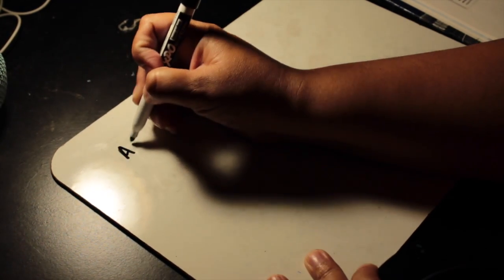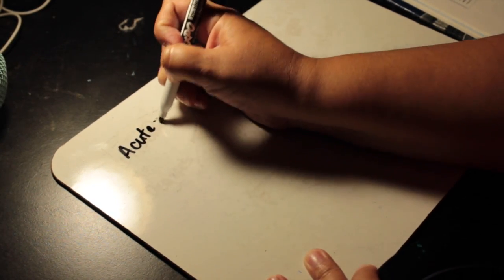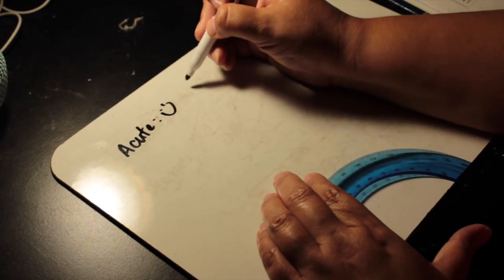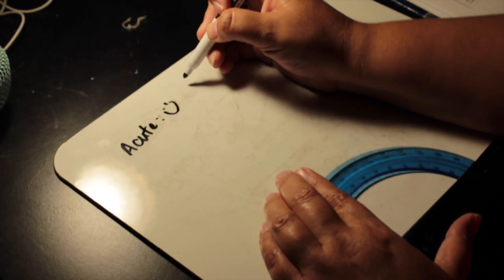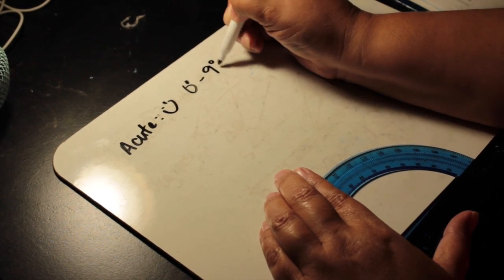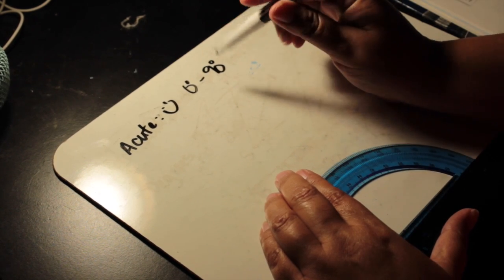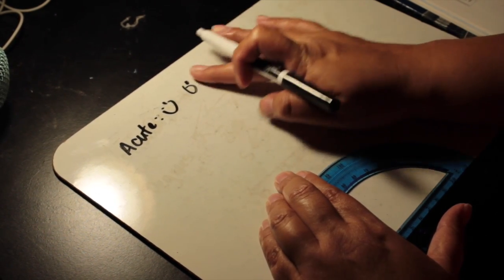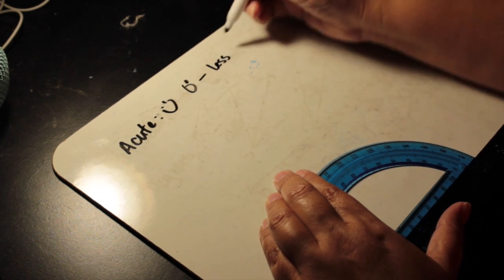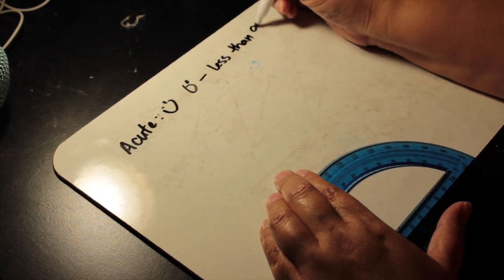We have angles, so this should be a review. An acute angle is not a cute little angle, although it is very cute. It actually means that it's between 0 and less than 90 degrees.